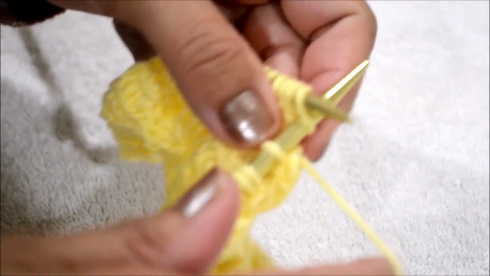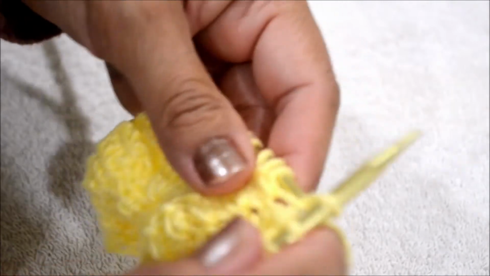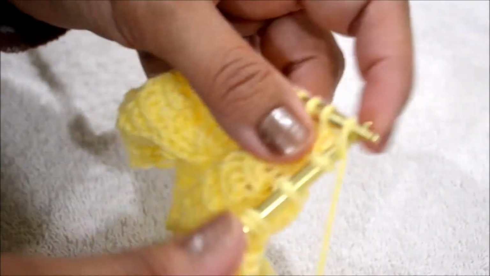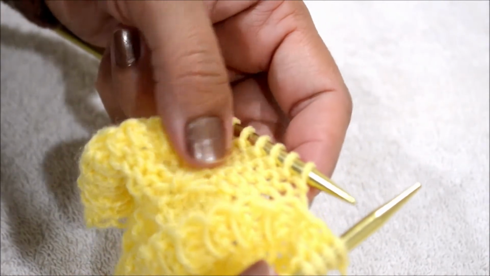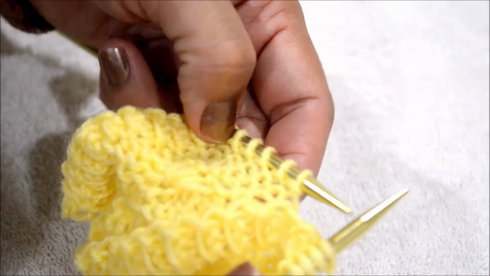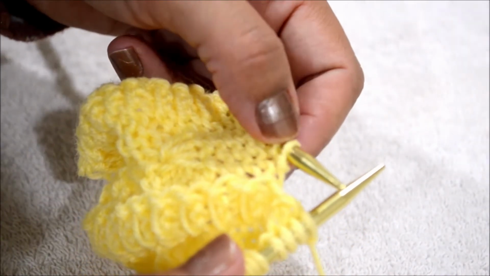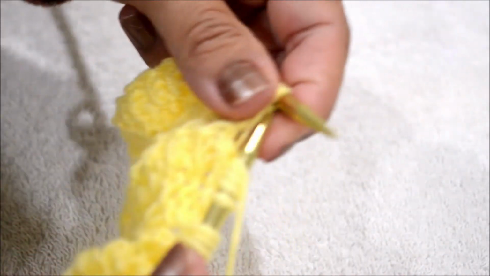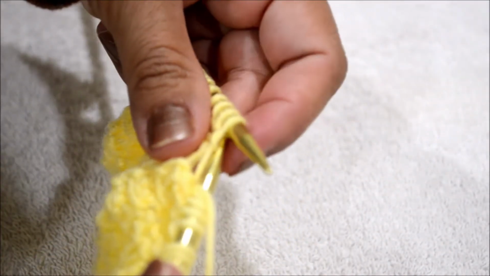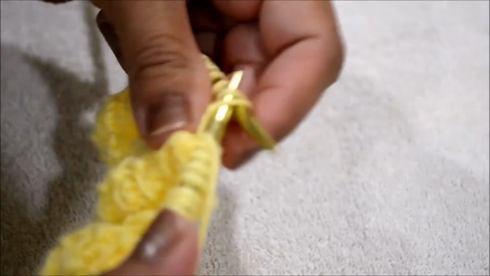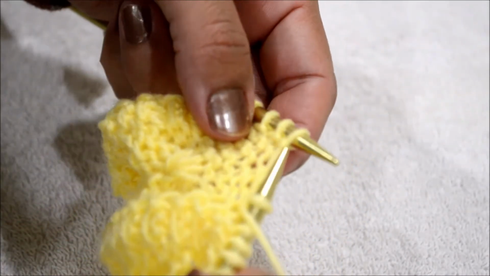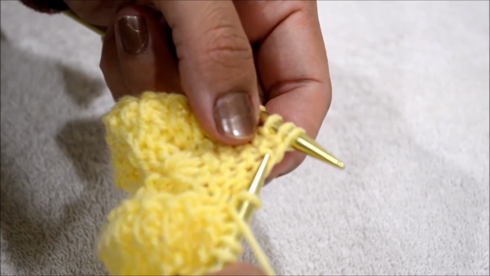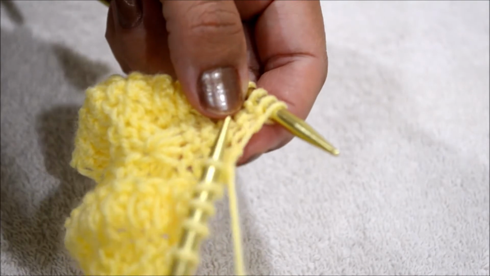So we're going to knit 3, then we have 5 purl stitches, so we're going to purl 2 together, then we're going to go down 4 stitches, 1, 2, 3, 4.